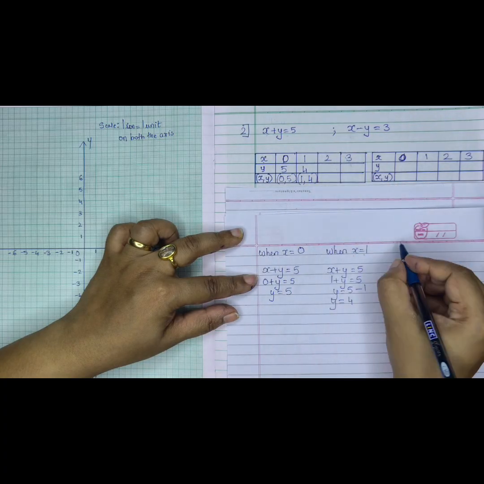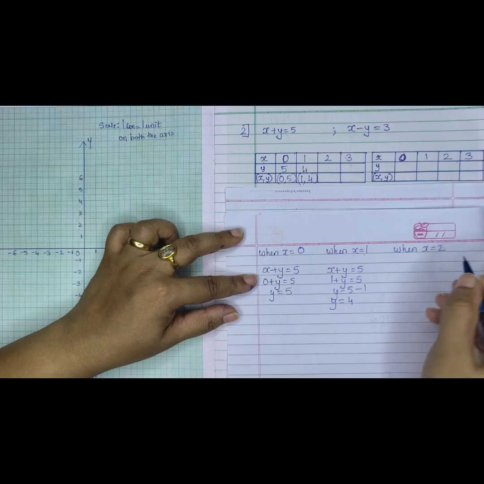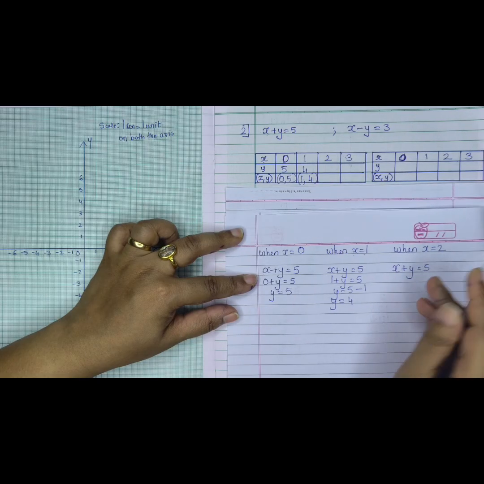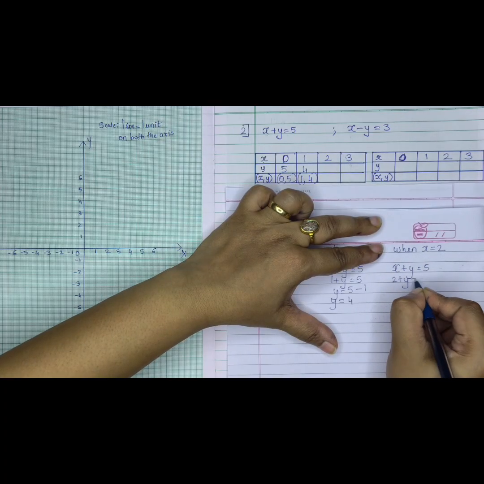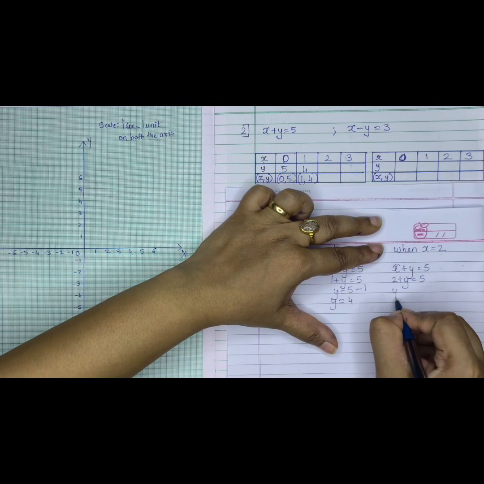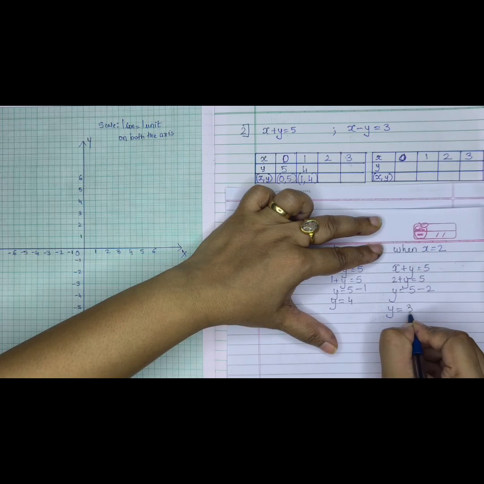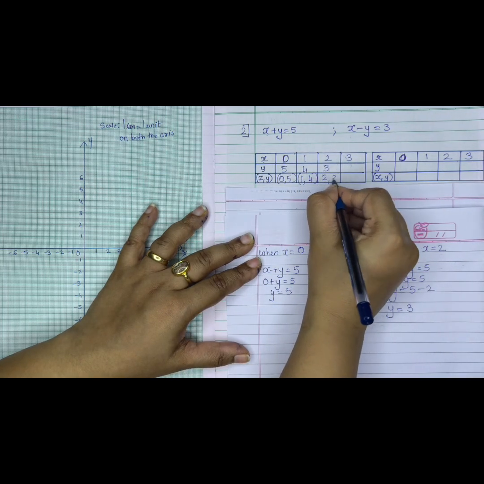When x is equal to 2, write down the equation, x plus y is equal to 5. Now x is 2 plus y is equal to 5. So y is equal to 5, this 2 becomes minus 2. So y is equal to 3. Here you get 2 and 3.